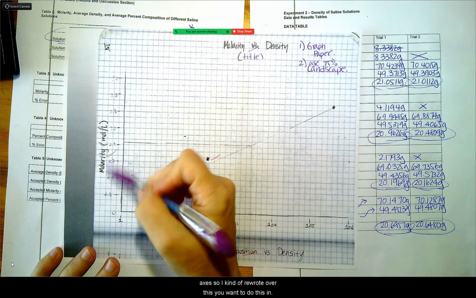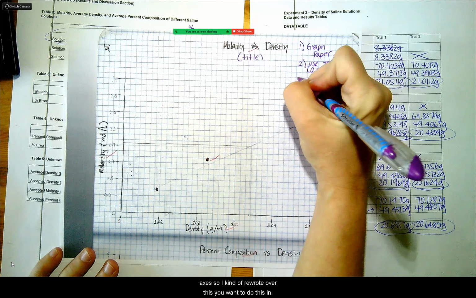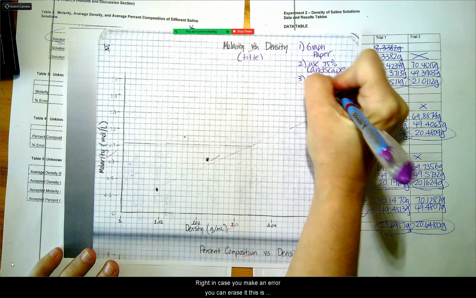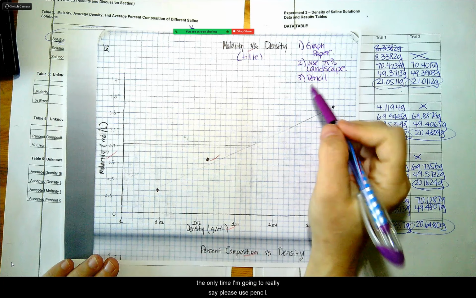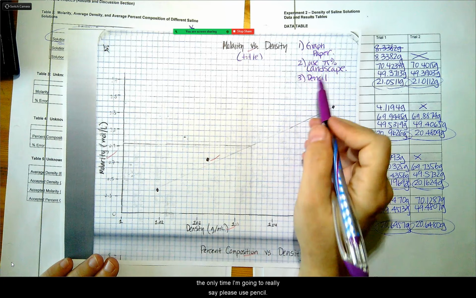So I kind of rewrote over this. You want to do this in pencil, right? In case you make an error, you can erase it. This is the only time I'm going to really say, please use pencil.